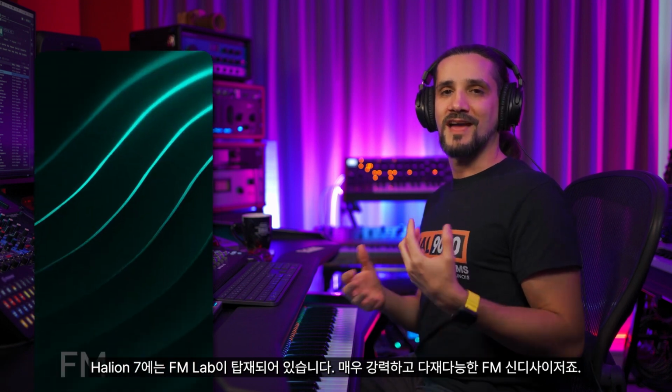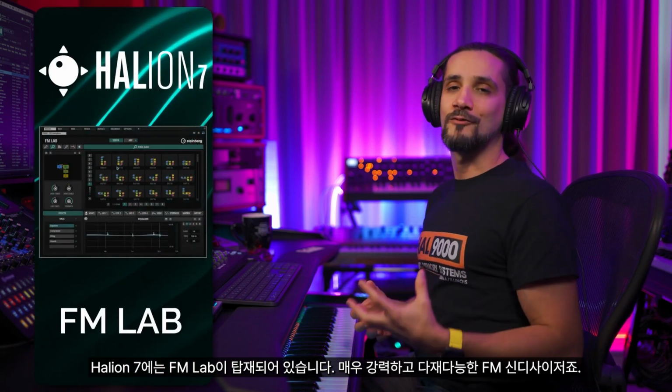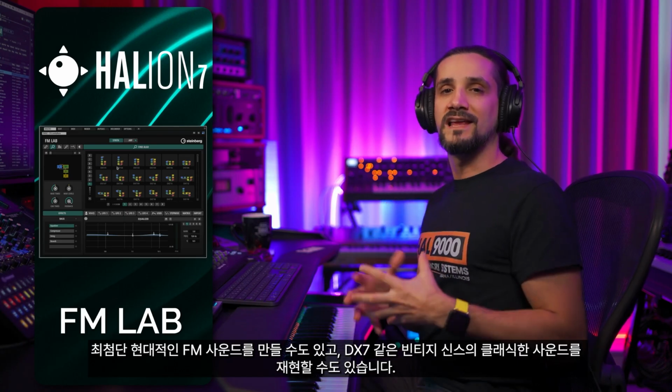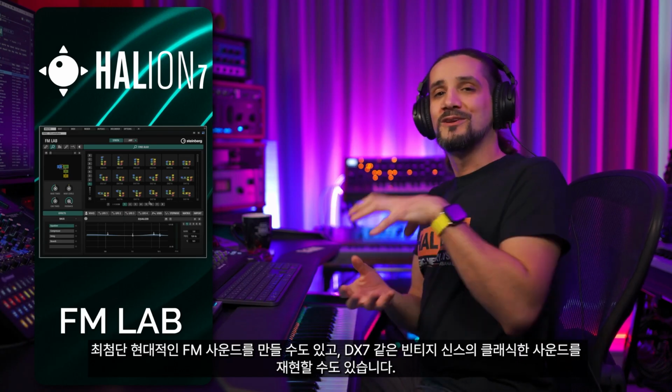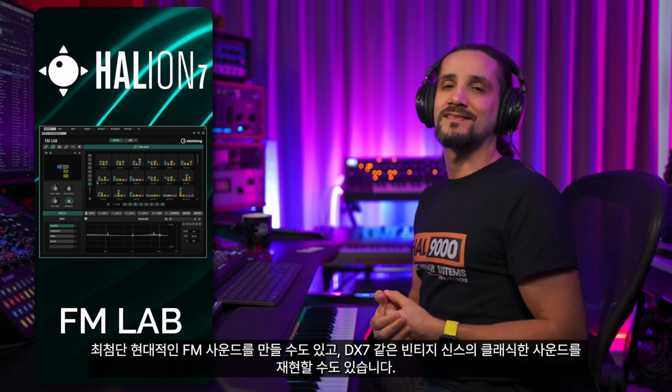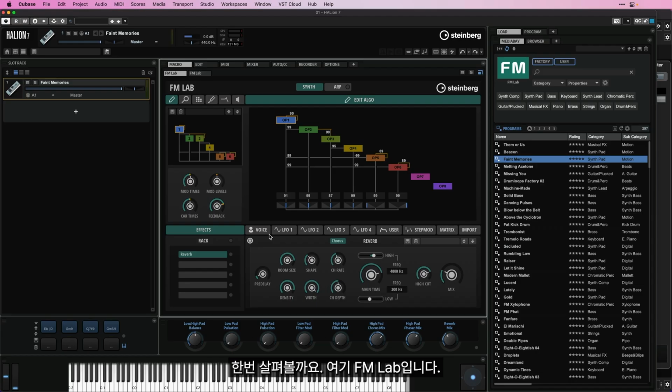HALion 7 comes with FM Lab, an extremely powerful and versatile FM synthesizer. You can create modern cutting-edge FM sounds, or you can recreate those classic vintage sounds from synths like the DX7. Let's check it out. So this is FM Lab.